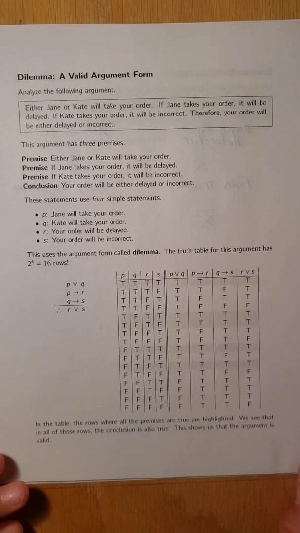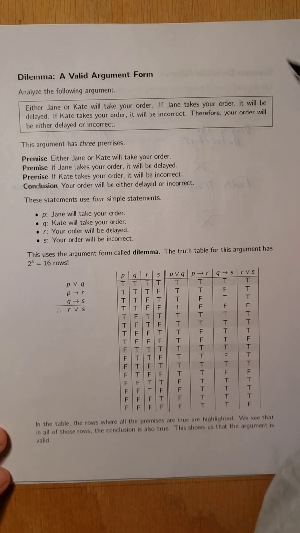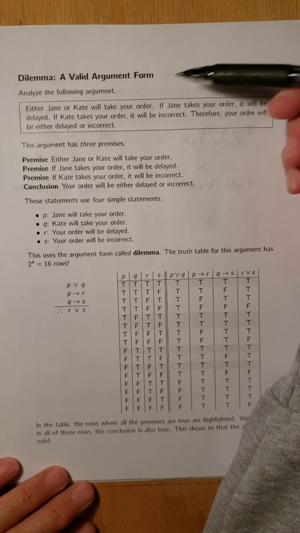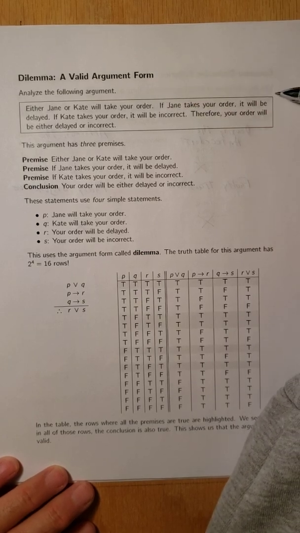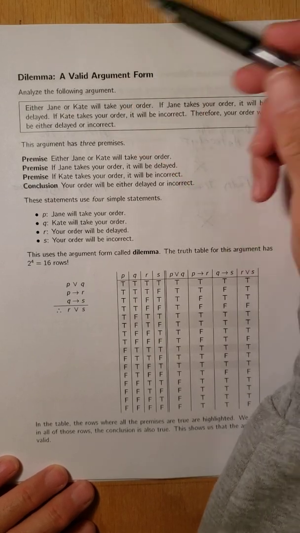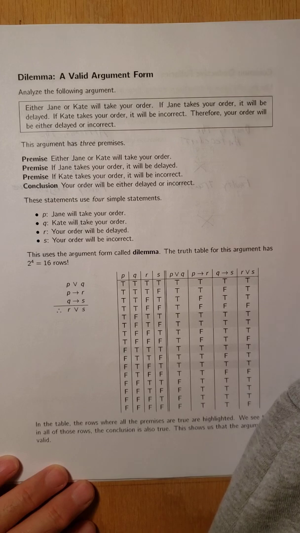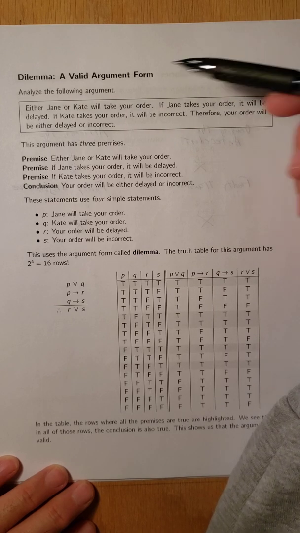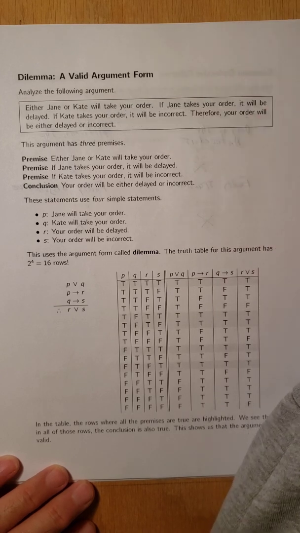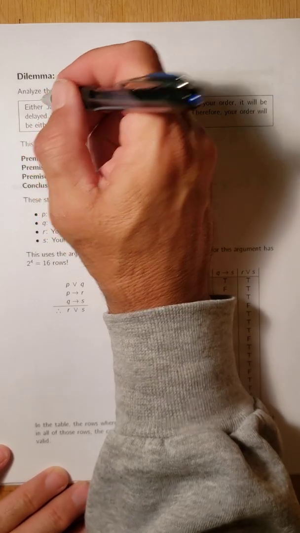This is a little crazy one. So this says Jane or Kate will take your order. If Jane takes your order, it will be delayed. If Kate takes your order, it will be incorrect. Therefore, your order will be either delayed or incorrect. Okay? So I have three premises.